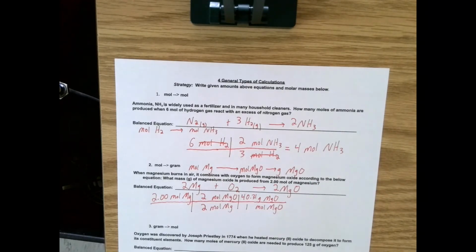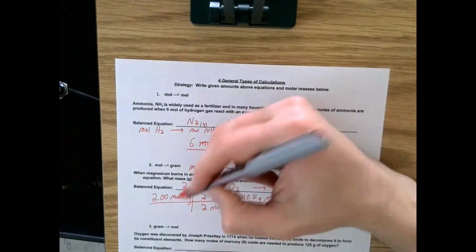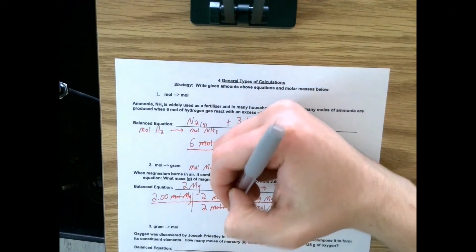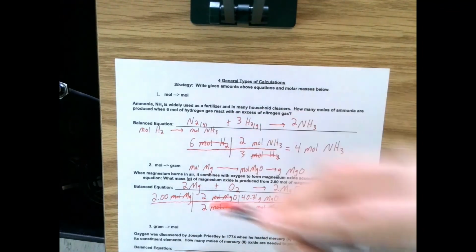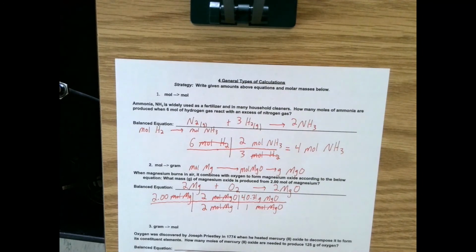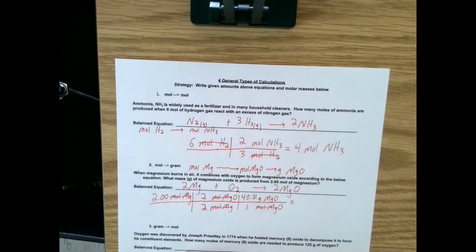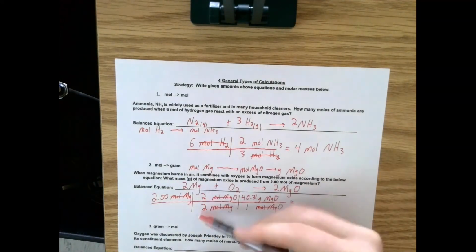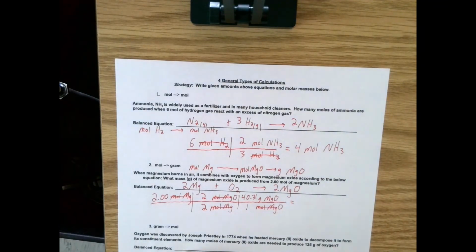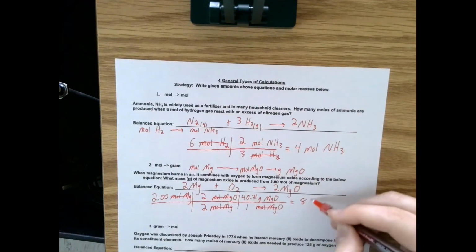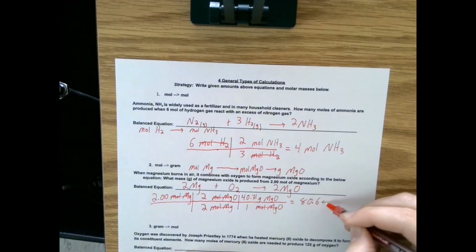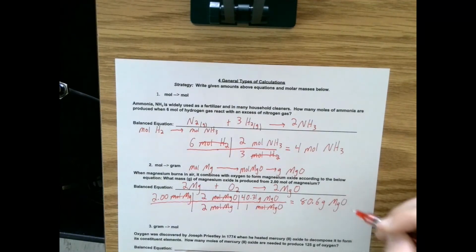So now, I think I'm done, but before I do the math, I want to check my units, make sure the units cancel. So I have moles of magnesium, moles of magnesium, moles MgO, moles MgO. I'm left with grams of MgO, which is what I ultimately asked for, so I'm in good shape there. So now I do the math, multiply across the top, divide by 2 on the bottom, or you can go ahead and cancel the 2's out, it really doesn't matter. Whatever you do though, you should get 80.6 grams of MgO. I round to 80.6 because I have 3 significant digits up here.